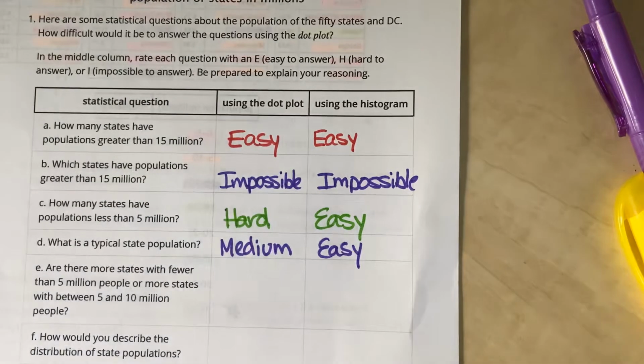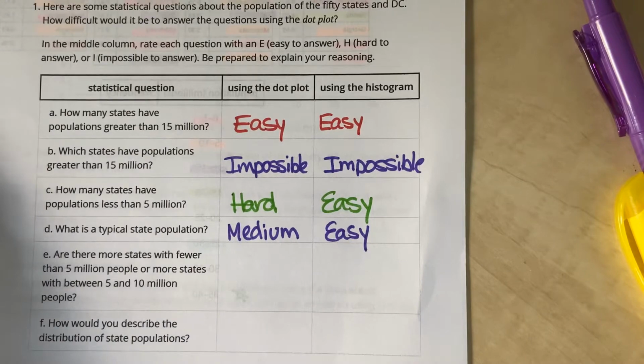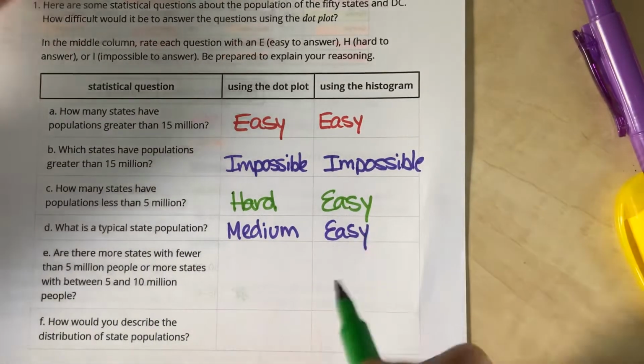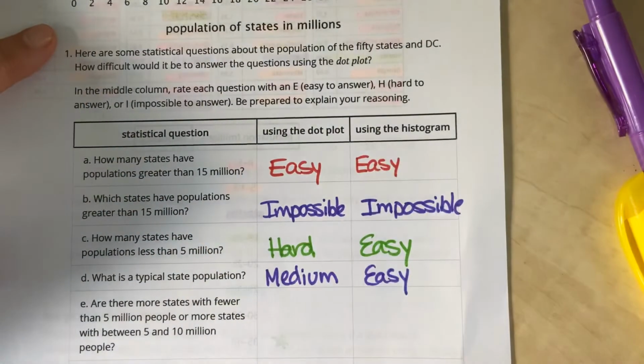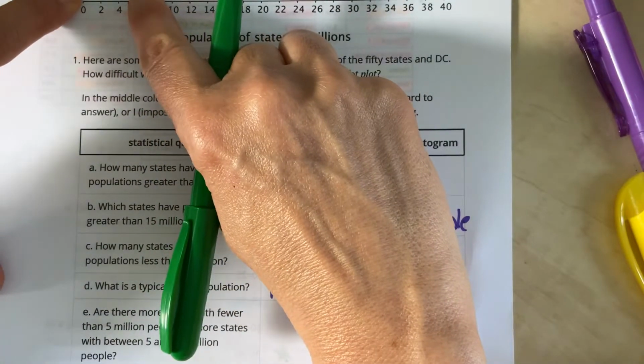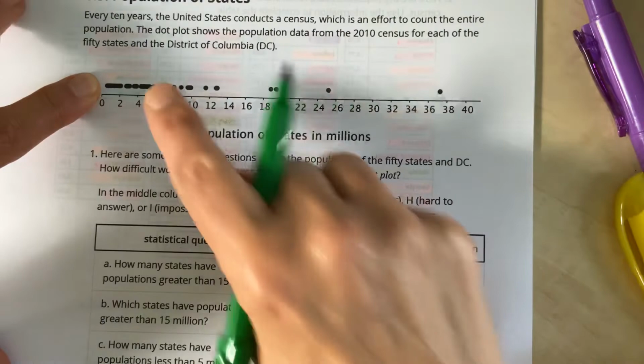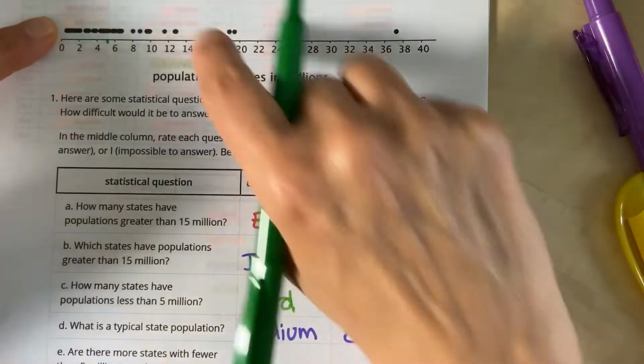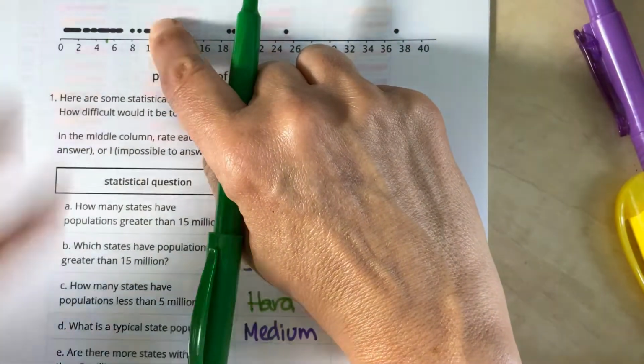All right, are there more states with fewer than 5 million people or more states between 5 and 10 million? So if I looked here, 5 million looks like here. Are there fewer states with 5 million? Look at all those dots blobbed together. Or are there more states between 5 and 10 million? That would be those dots.